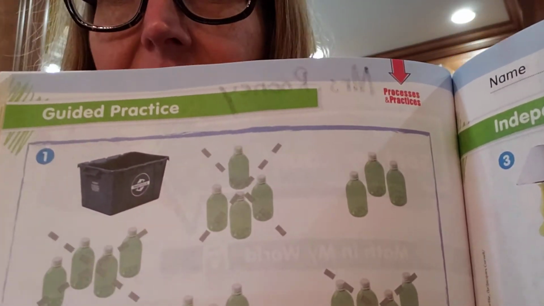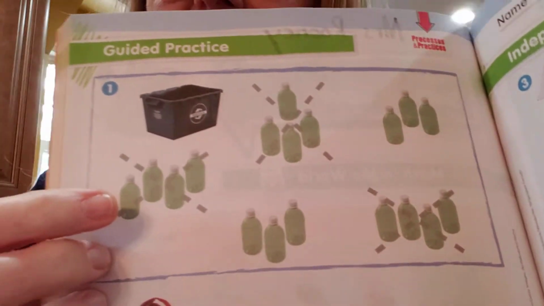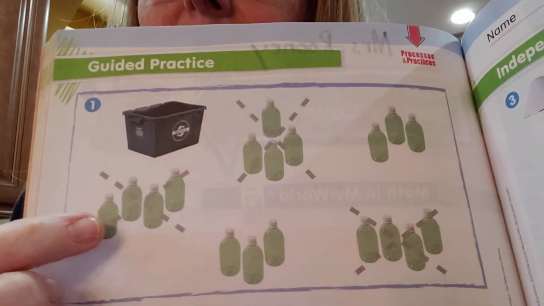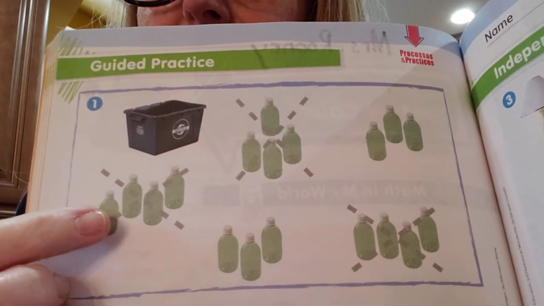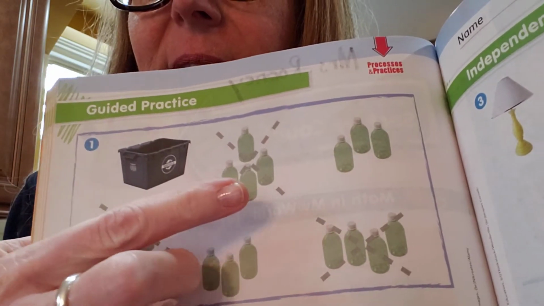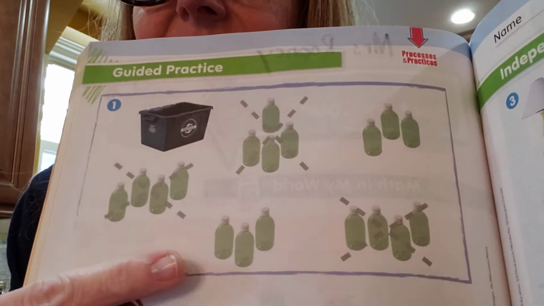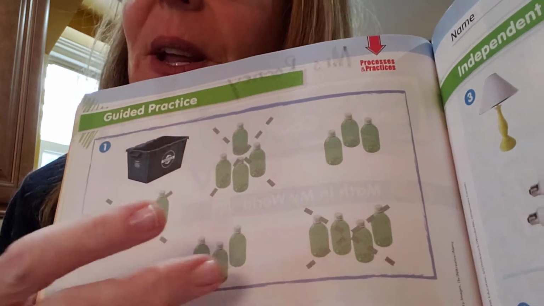But let's look at the counts. Let's count first. They look like paint bottles maybe. All right, so let's count the groups. Okay, so we're gonna have two different groups. Let's count the first one. 1, 2, 3, 4. Let's count this group. 1, 2, 3, 4. And let's count this group. 1, 2, 3. Ooh, that's a little different.